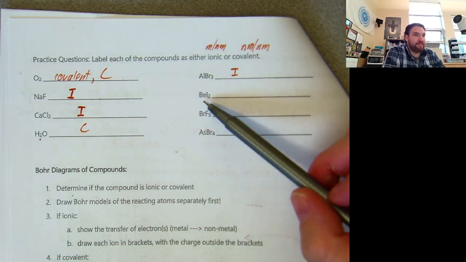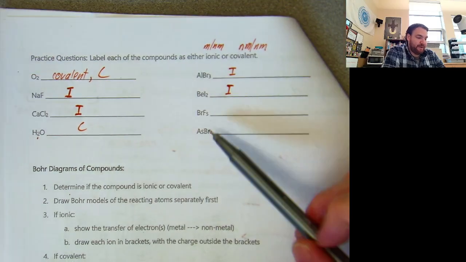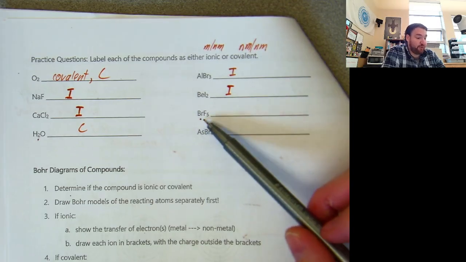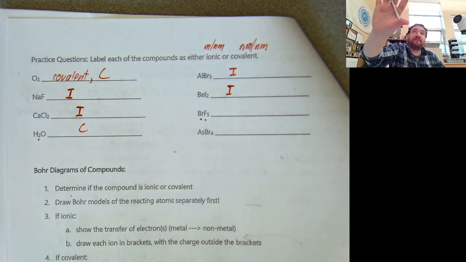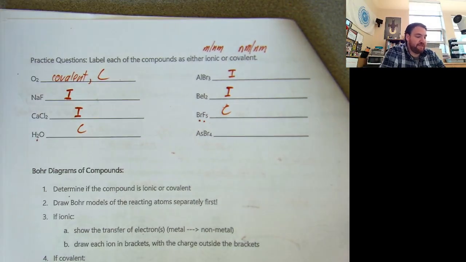What's beryllium? It's a metal, so it's going to be ionic. Bromine is? It's a nonmetal. And fluorine is a nonmetal. They're both on the right-hand side. So it's going to be covalent.